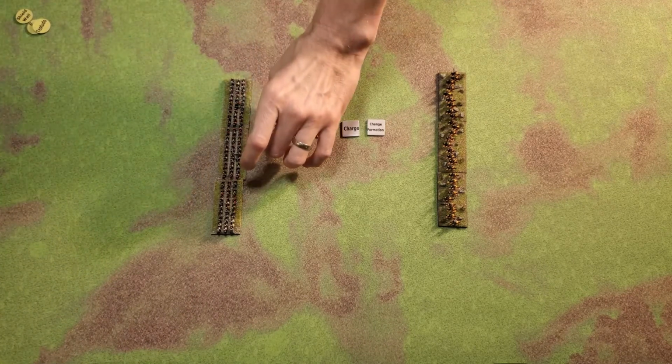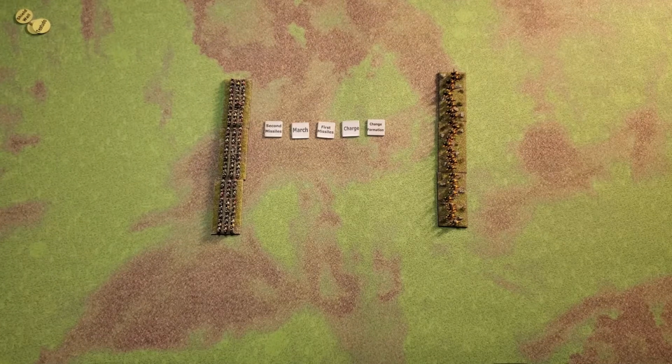And last up, we have second missiles. Second missiles is used by units that are equipped with slower missile weapons, such as muskets and cannons. Basically, missiles that just take longer to reload, longer to prepare to fire. Now, units with second missiles are not permitted to move.